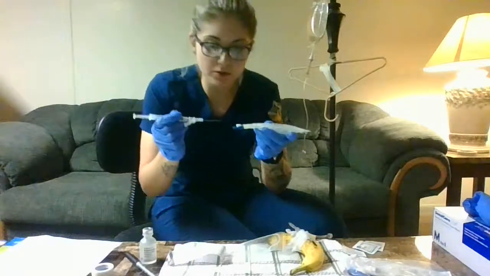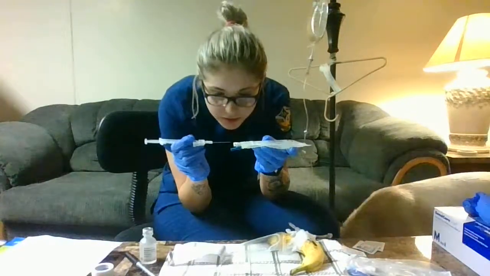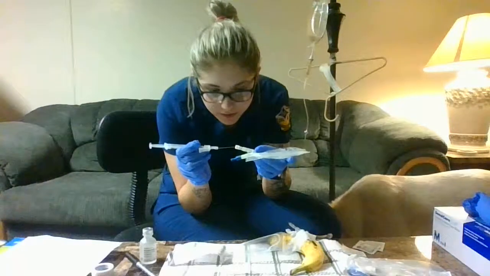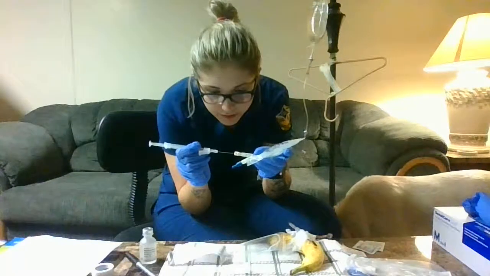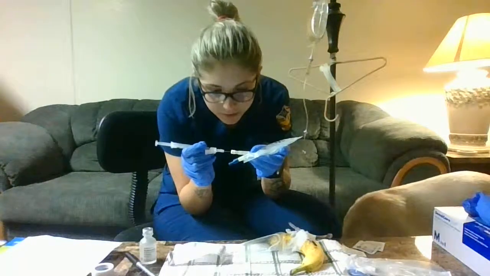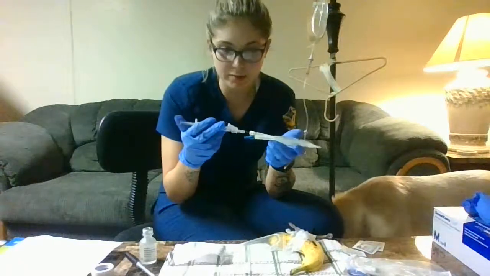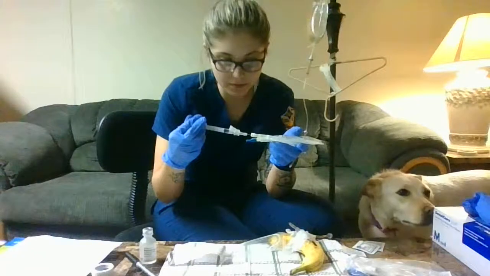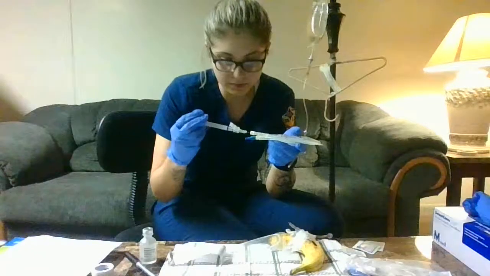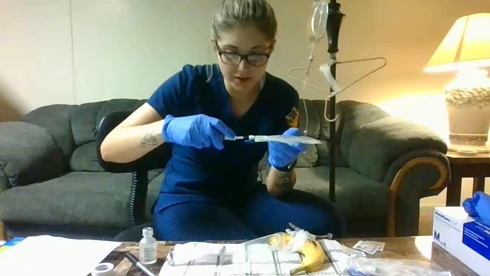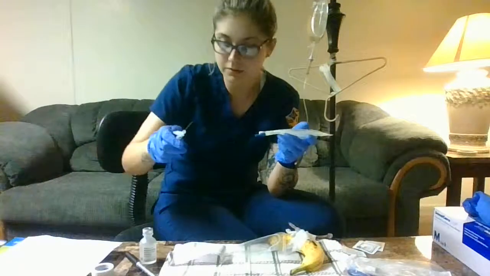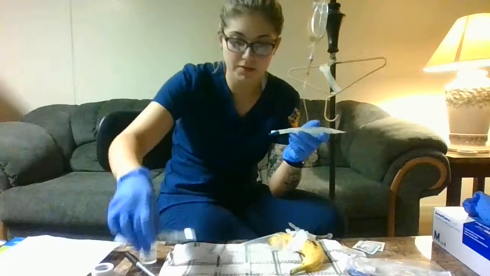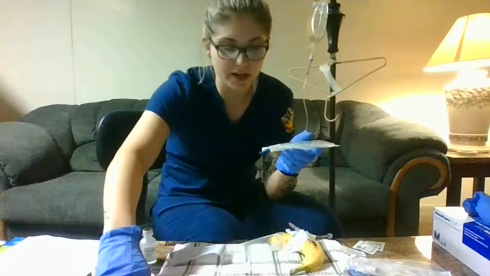You want to make sure that doesn't go through the ends or anything. So we're going to insert that through. Okay. Now we're going to put this in. Okay. Gonna take that out. Put your safety thing there and put this in the sharps container.